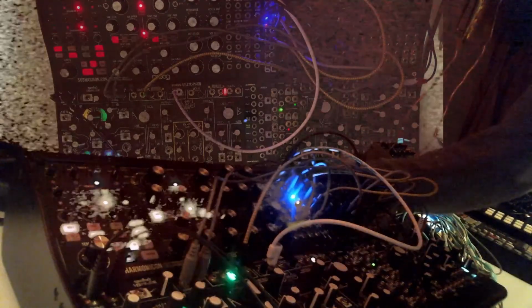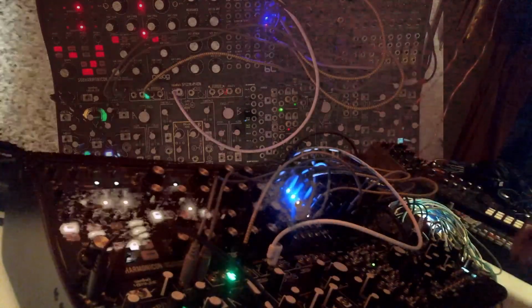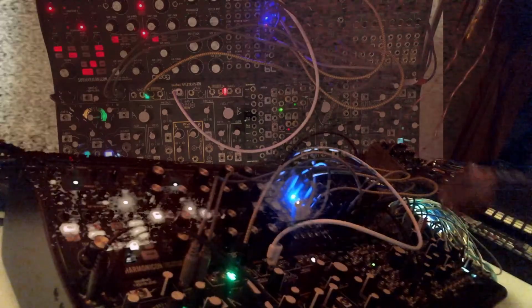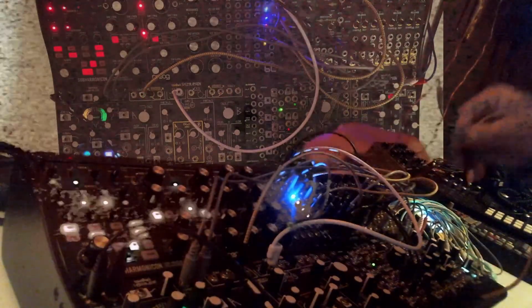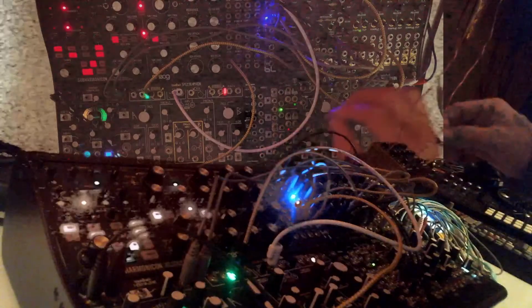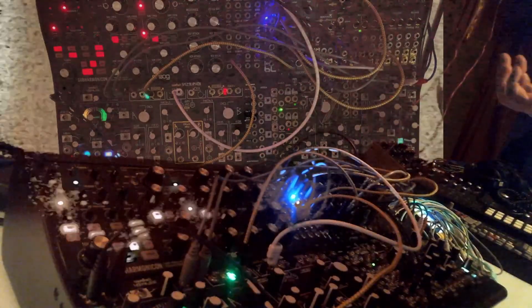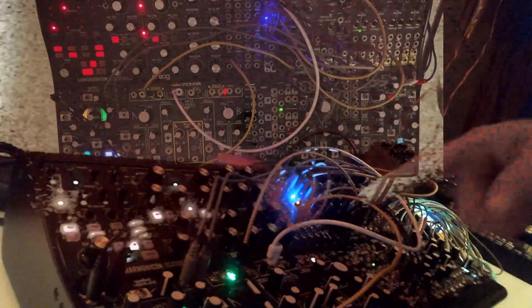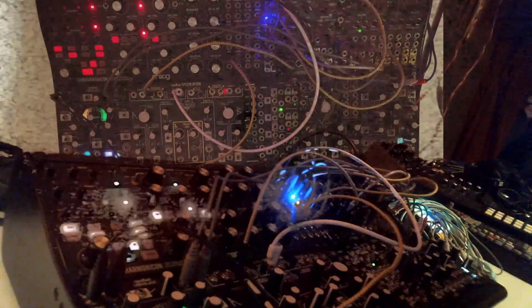But what would be more interesting than that would be if we took the pitch output from sequencer 1 and used that to control the pitch of that. Now it's in a related pitch. If I tune the oscillators to the same note, then the pitch will be the same.